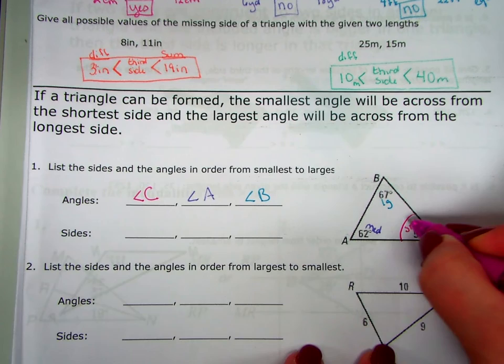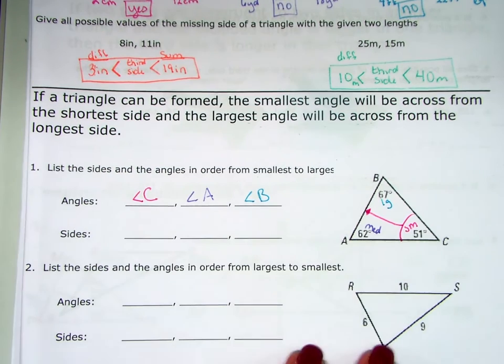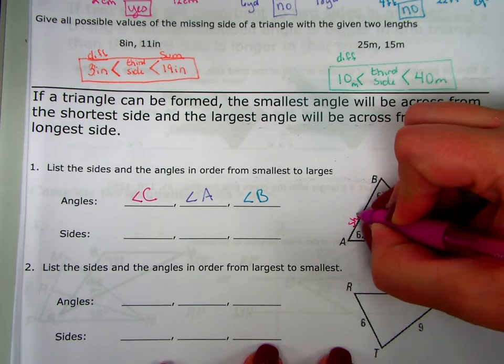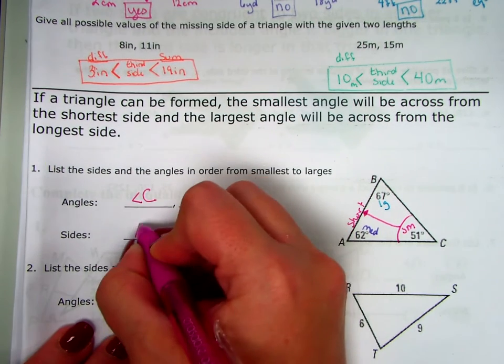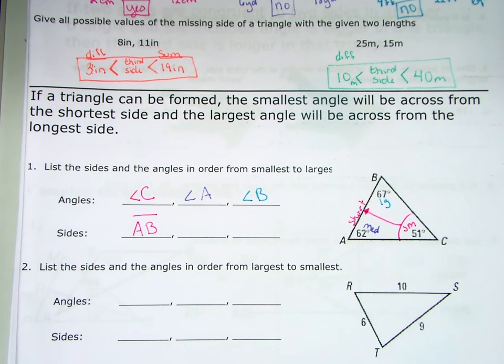Across from my smallest angle, my shortest side is going to be side AB. Capital A, capital B, it's a segment.